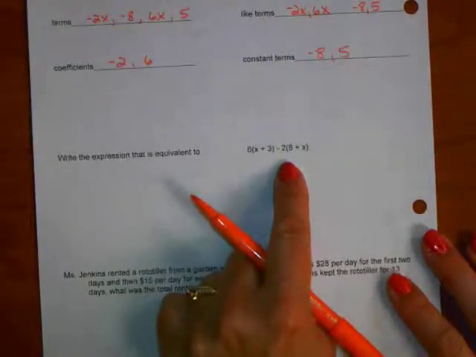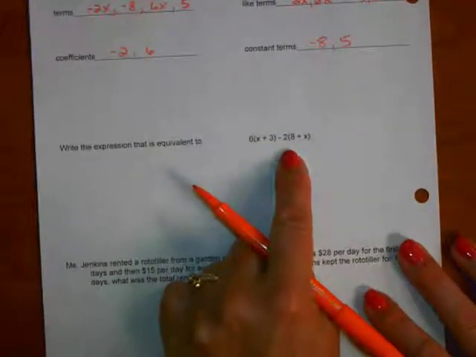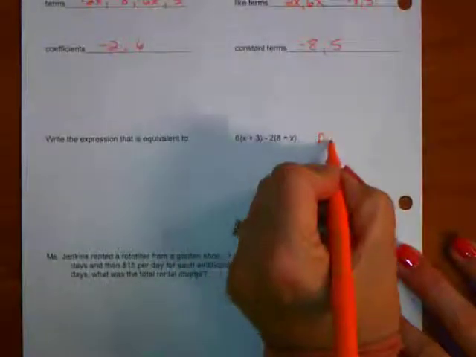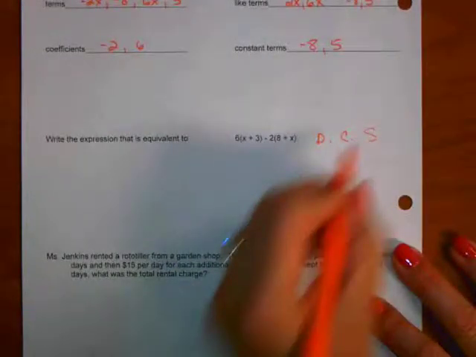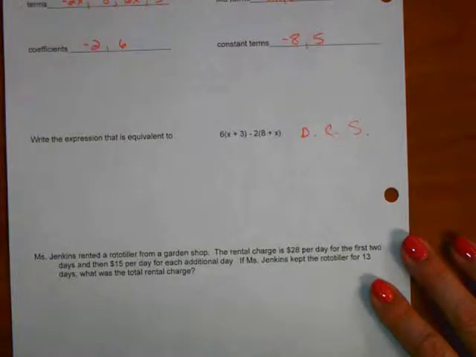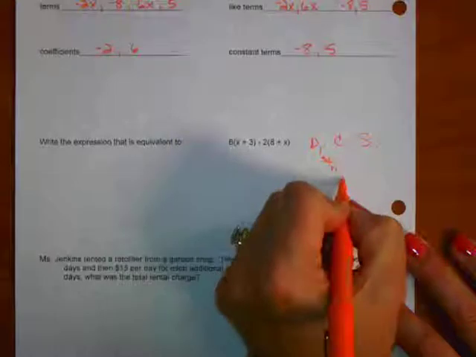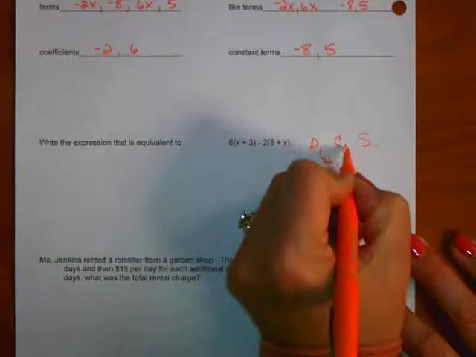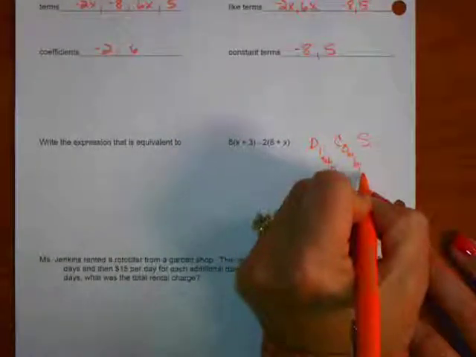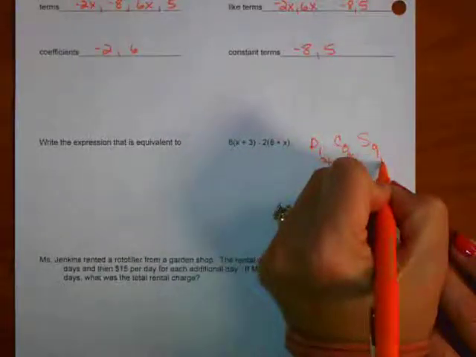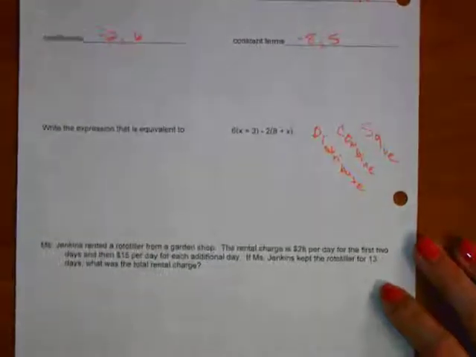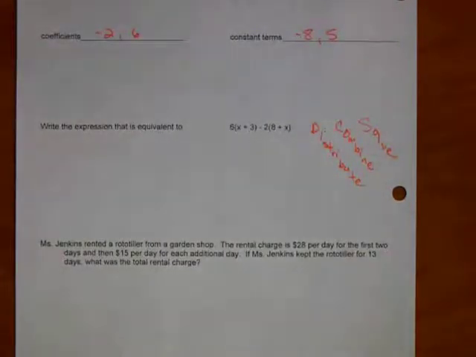Okay, so write the expression that is equivalent to this. We've got a lot of stuff going on here, which is absolutely fine. I like to think of it like this, DCS. What does that stand for? Dexter Community Schools. But in Burgess math class, it stands for distribute, combine, and solve. The order you should do things in when you have stuff like this.